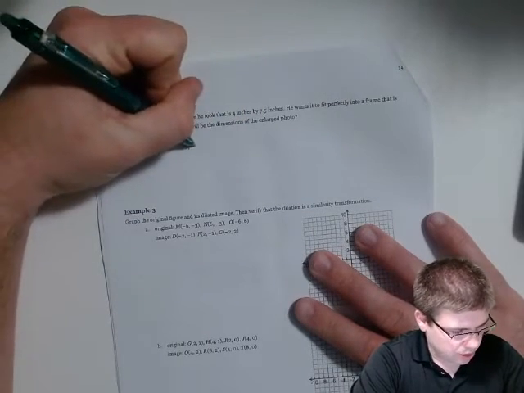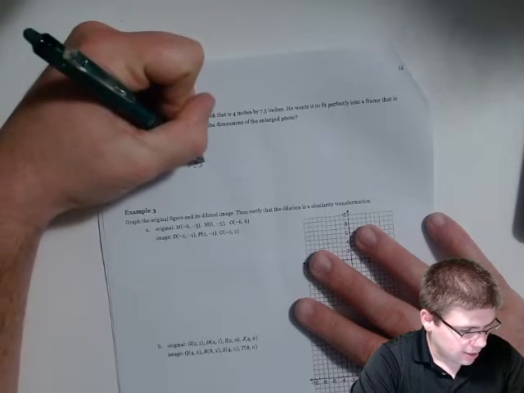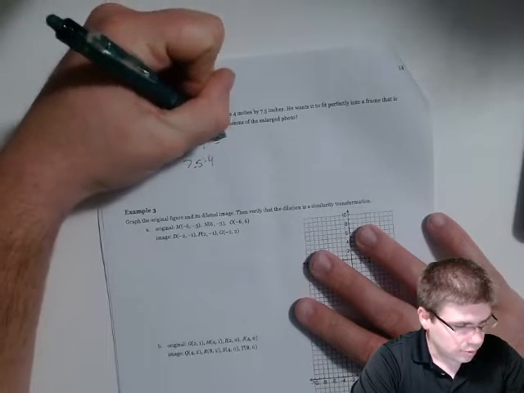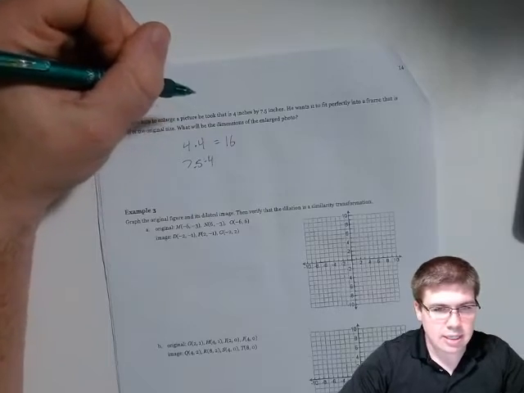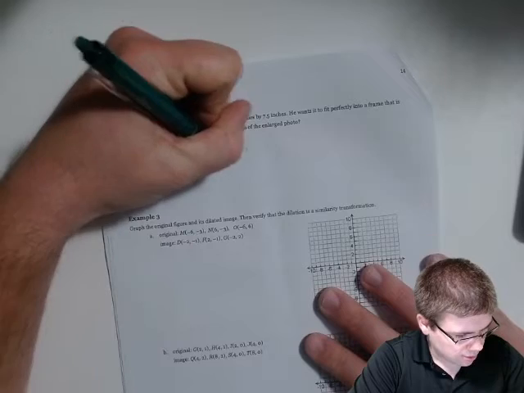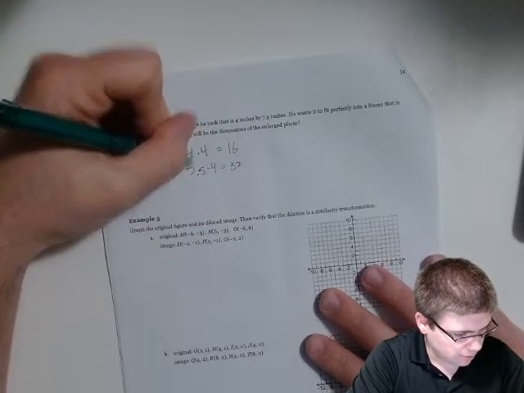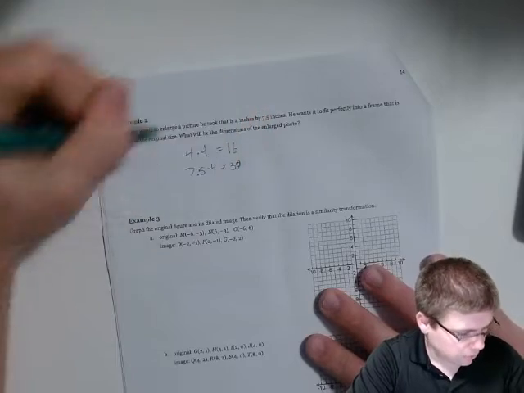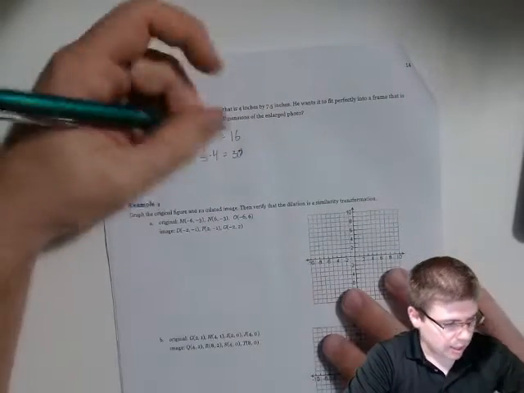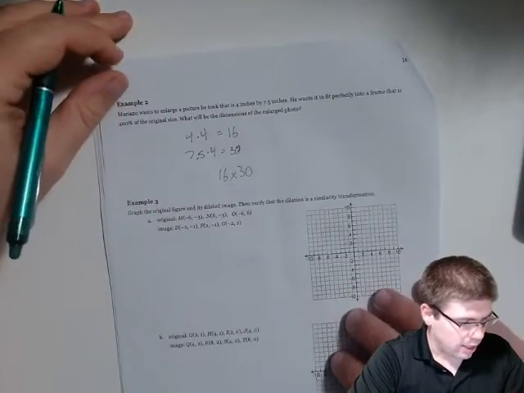So our dimensions are going to be 4 times 4 and 7.5 times 4. So 4 times 4, we get 16. 7.5 times 4, we'll get 32. No, 30. Sorry. 7.5 times 4 is 30. And so that would be a 16 by 30. 16 by 30 for that image.